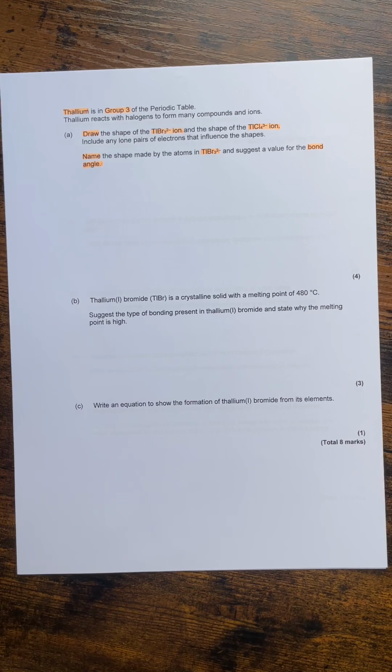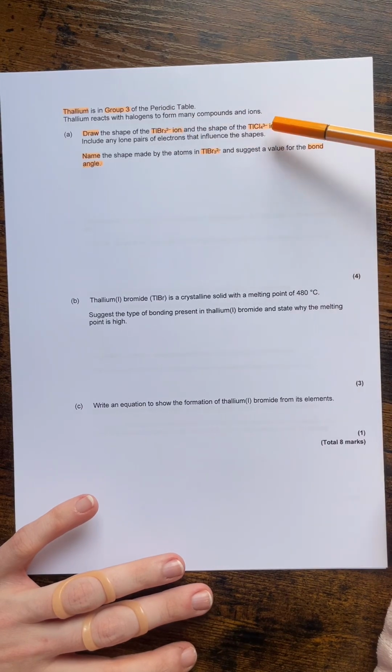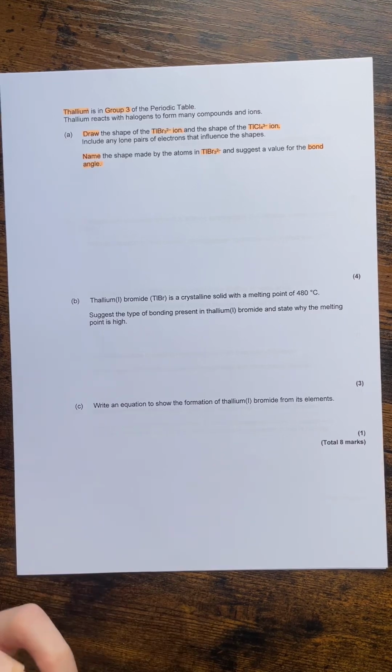So it's 4 marks, so hopefully it's fairly easy to see where those 4 marks are going to come from. We've got the drawing for each of the shapes, that's going to give us 2, and then we've got the name and the bond angle, which will give us the other 2.